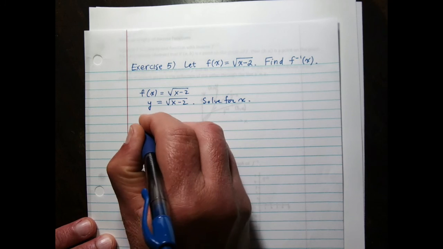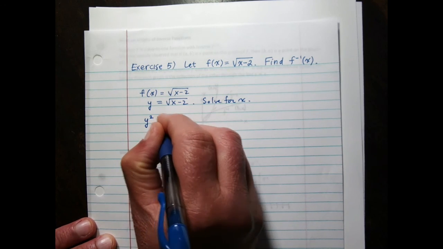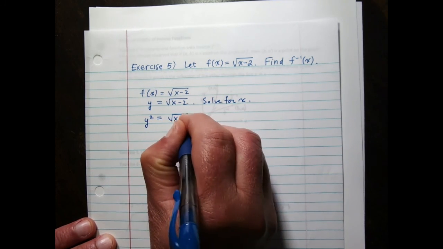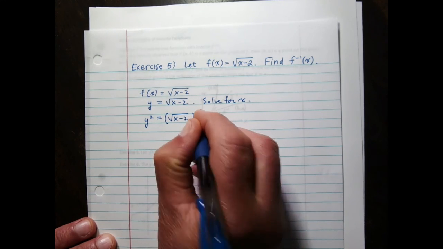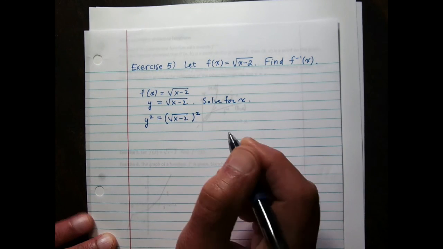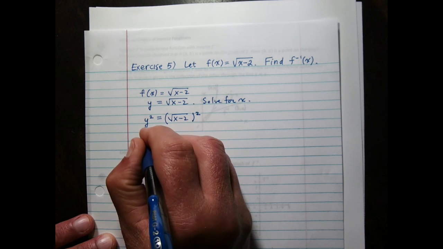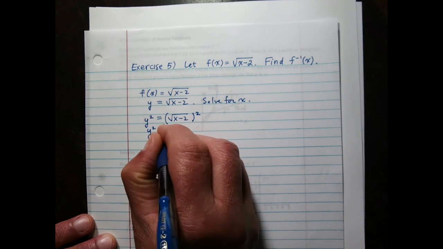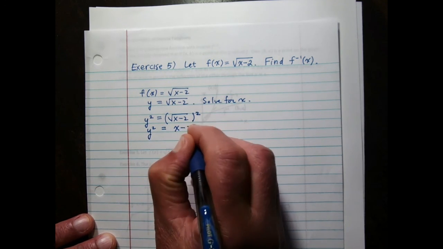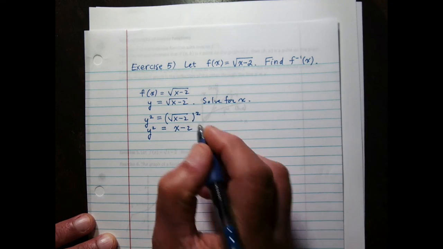So here I'm going to square both sides. And this is none of that, no plus or minus. This is not square rooting. This is squaring both sides. I can do that. And y squared then is equal to just x minus 2 because the square root cancels out.